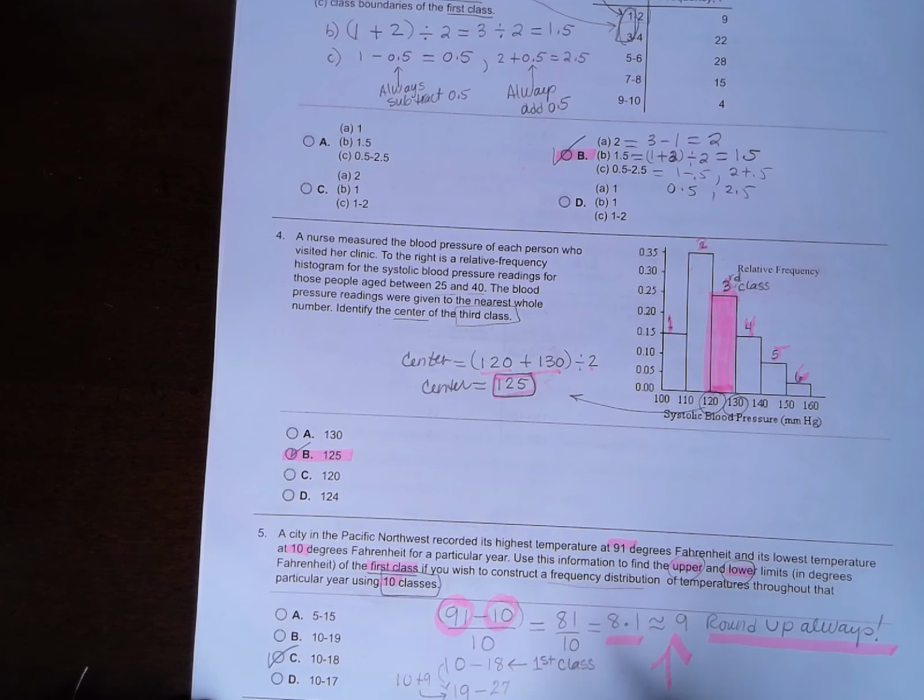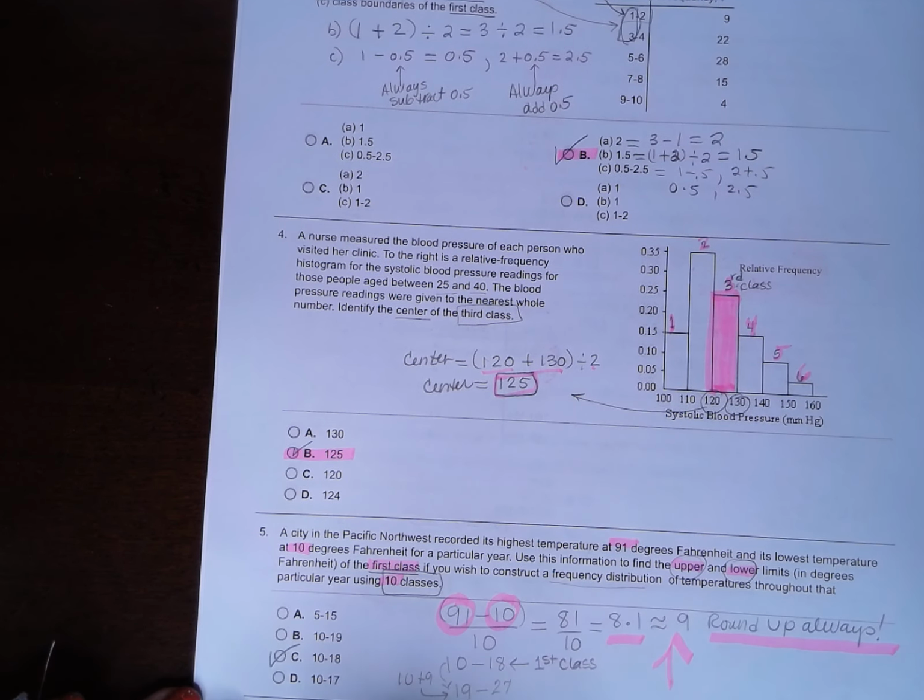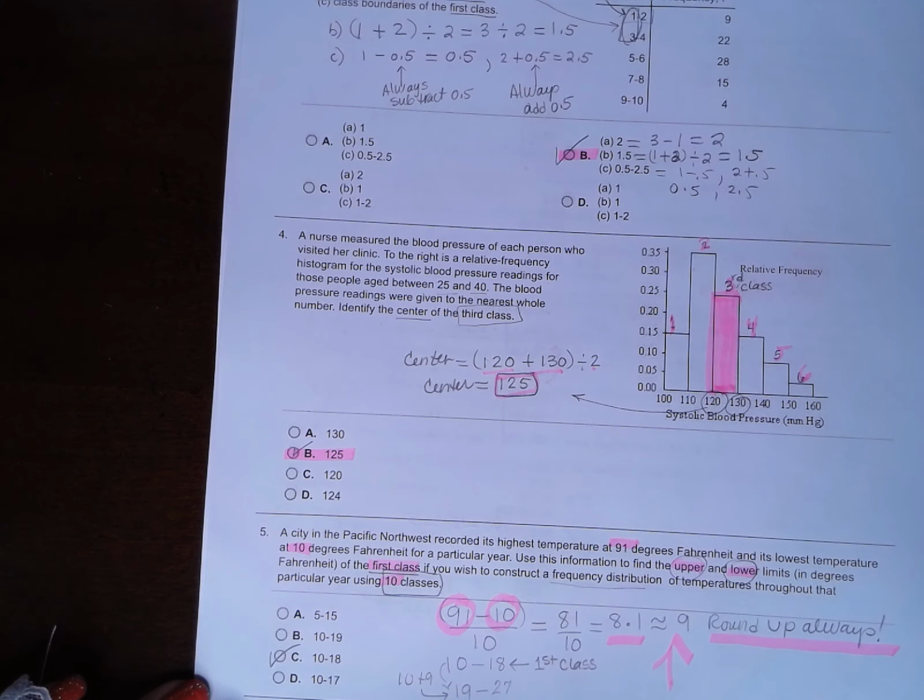So that means that in order for you to create the first class, you start with the lowest data, that is 10. Then you're going to add 9. So that means that the lower limit of the next class is 19. Therefore, the upper limit of the first class is always 1 less.